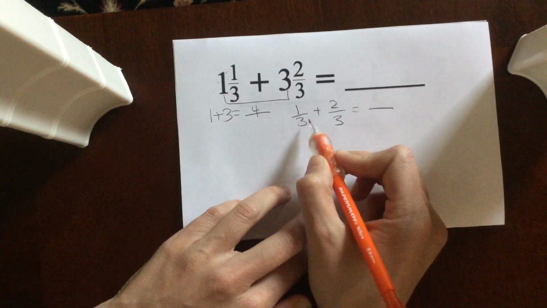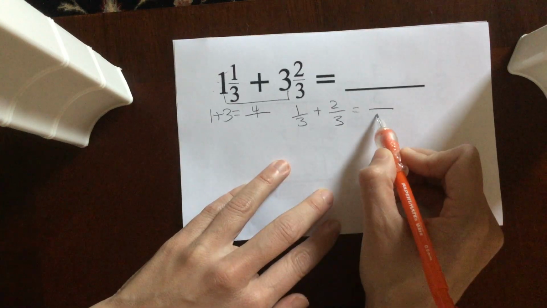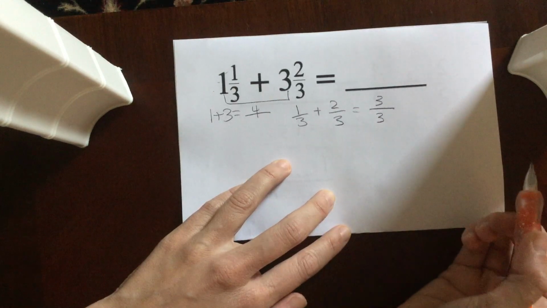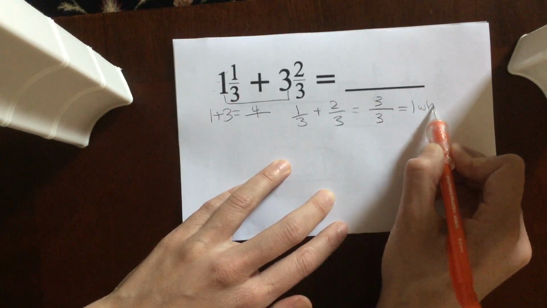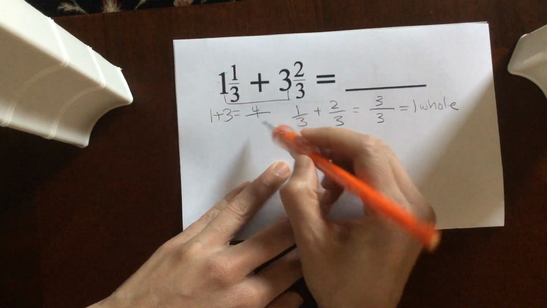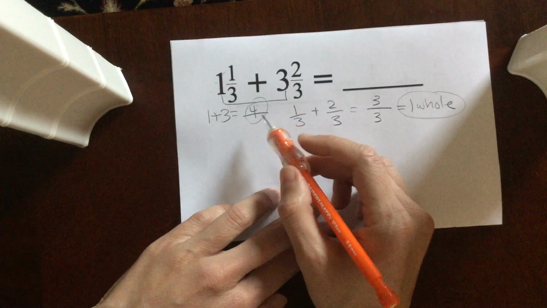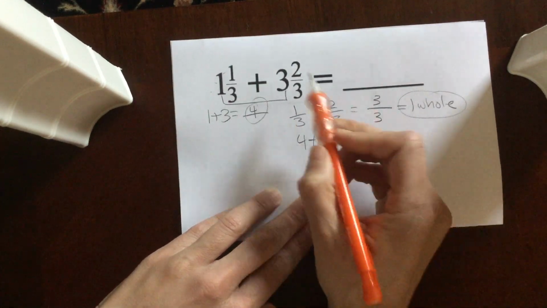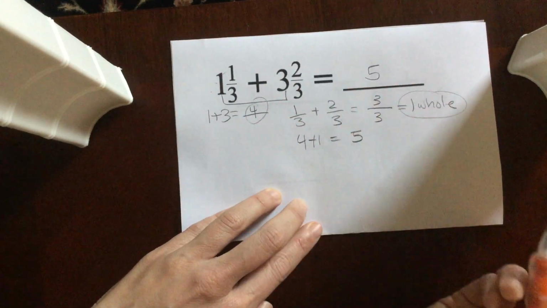And then here, to add up, let me check, are my denominators the same? Yes. So I could just keep the 3 as my denominator, and then 1 plus 2, 3 over 3, which we know is 1 whole. So now I take the parts. I take this part and this part, and I put it together. 4 plus 1 is 5. So the answer to this fraction altogether is 5.